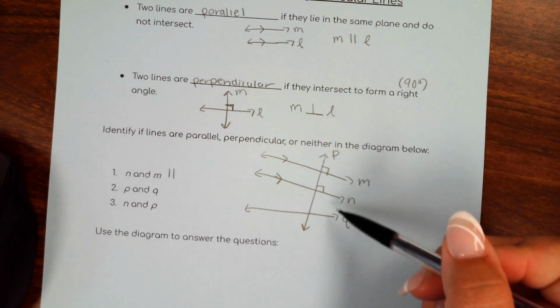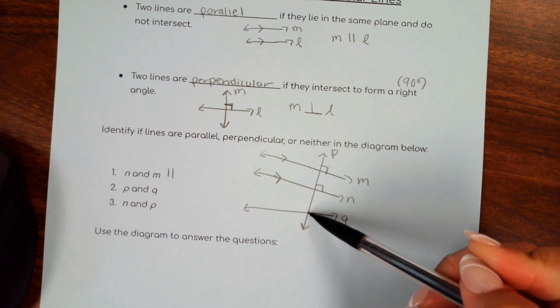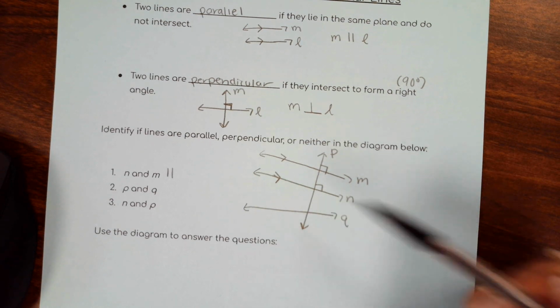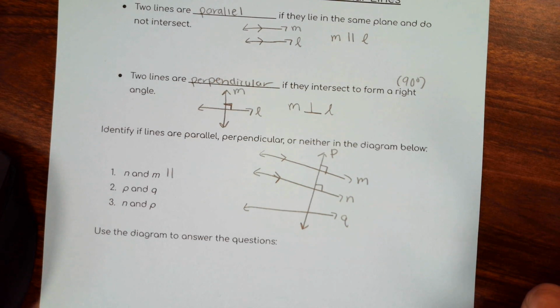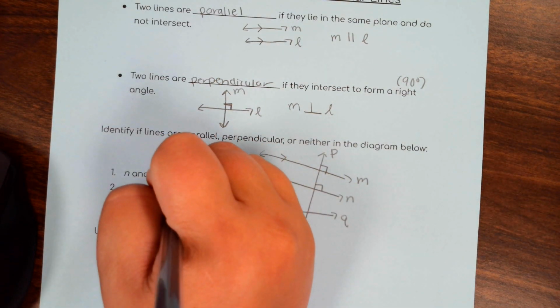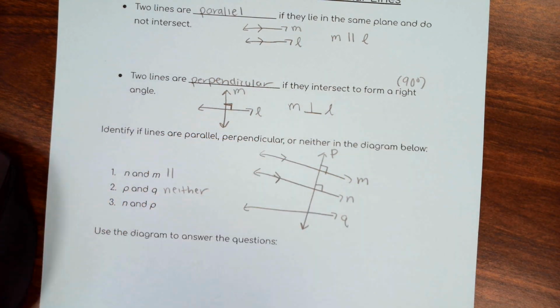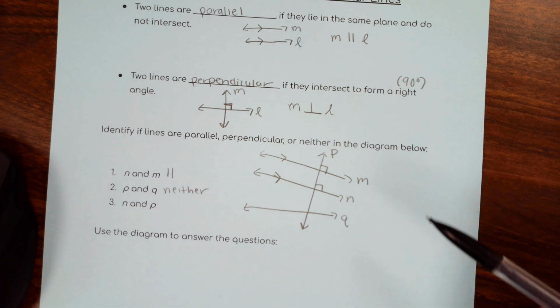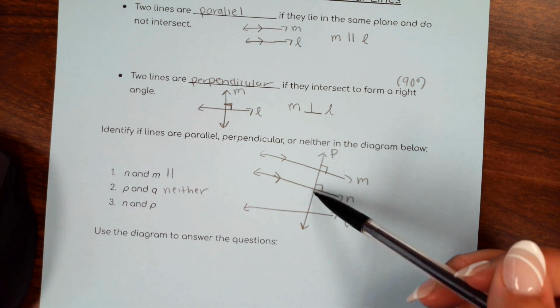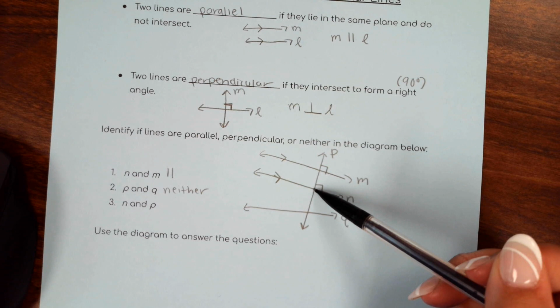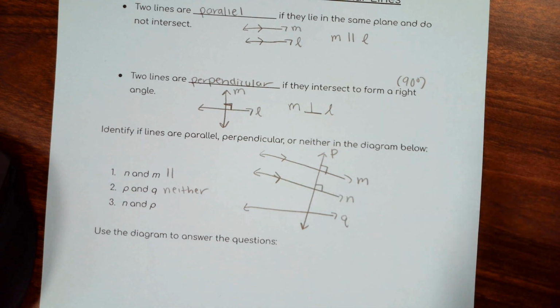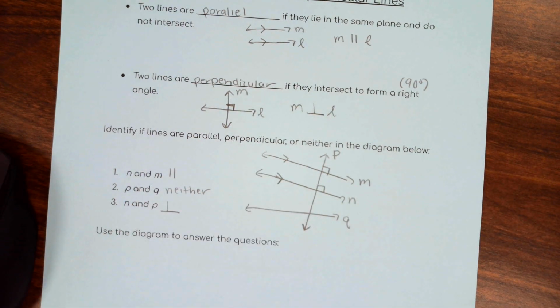Next, we have P and Q. Okay, so they intersect, so they're definitely not parallel. Do they intersect at a 90-degree angle? Nothing shows a 90-degree angle, so these are neither. Next we have N and P. They intersect, so they're definitely not parallel, but check it out. They intersect at a 90-degree angle, so perpendicular.